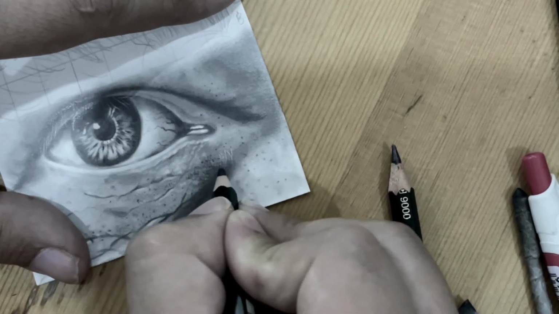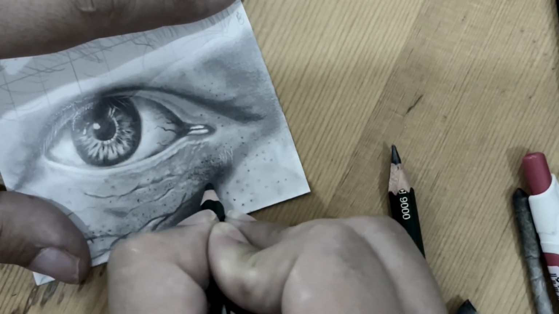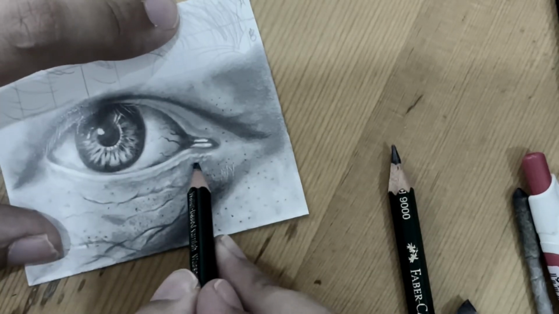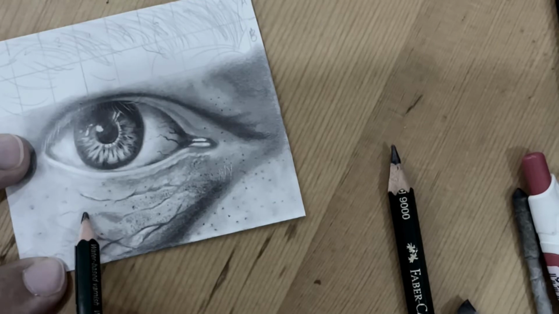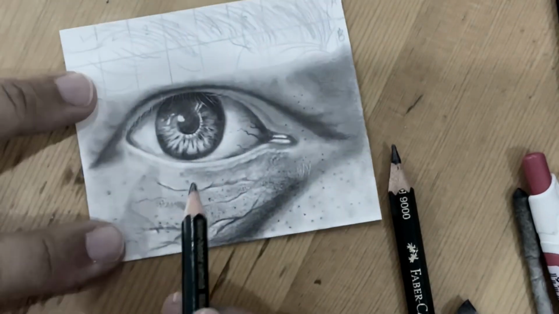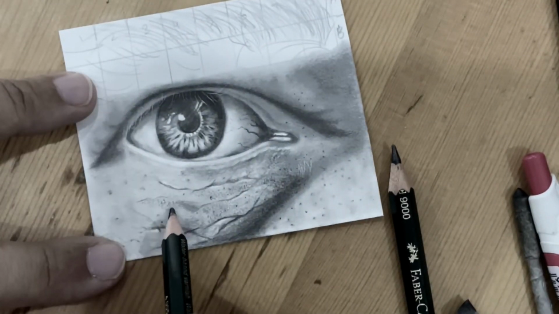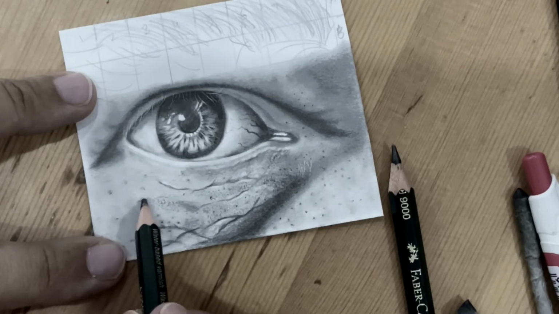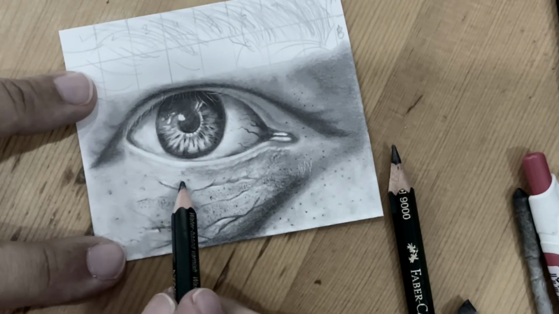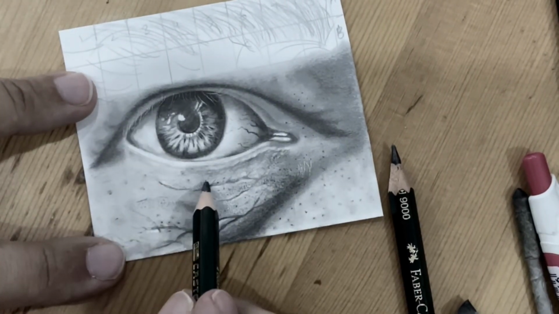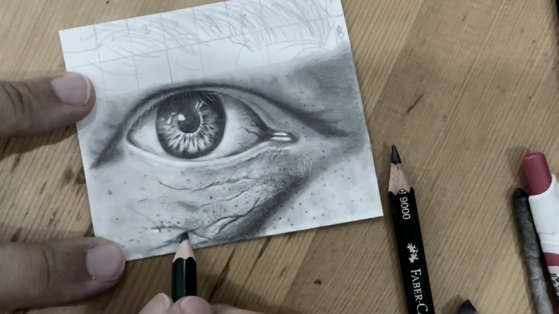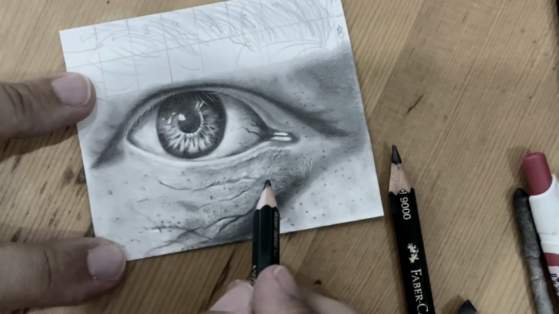Use your 4B, 6B, and 8B to darken some areas that you want really dark. And maybe use the same pencils like I'm doing here, but with less pressure on the other parts. So just blend it in, work your way through, and I think it looks amazing.